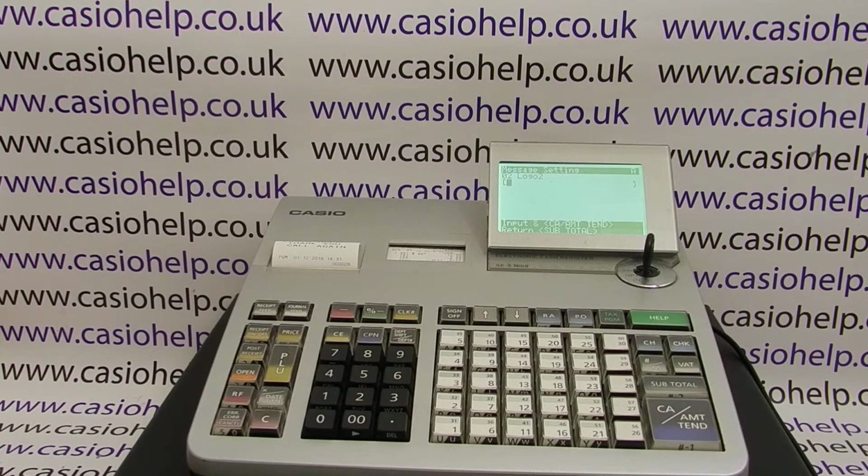This line we're going to do in normal size characters, because we're going to try and put the website in. So we've got www.casiohelp.co.uk. That's less than 24 characters, so that's going to fit, but it's more than 12, so we can't have it double sized. There's just not enough room for it.